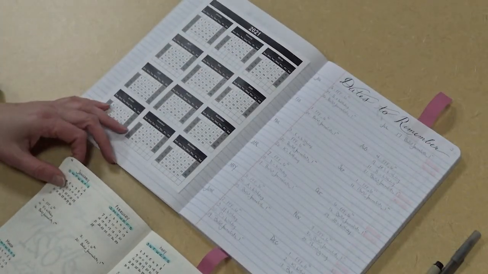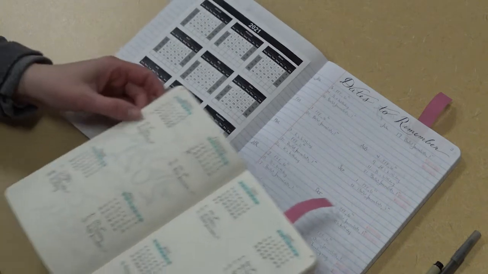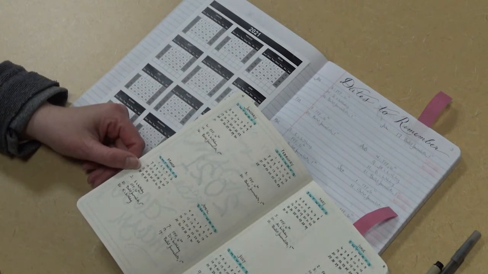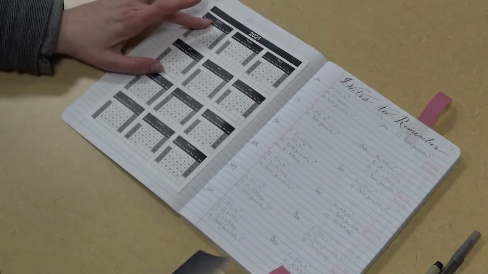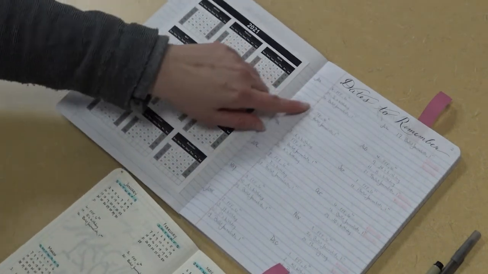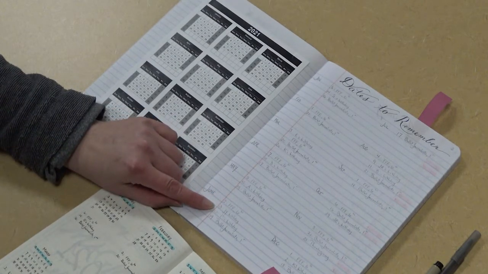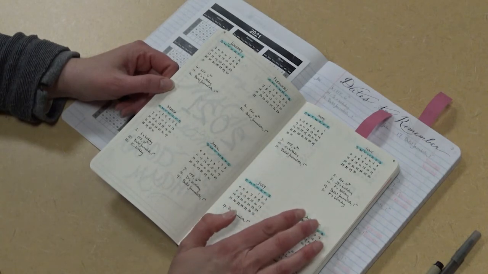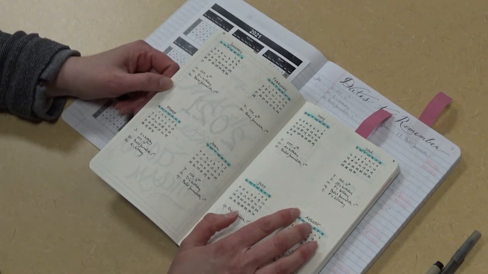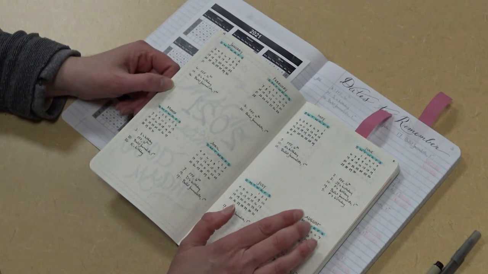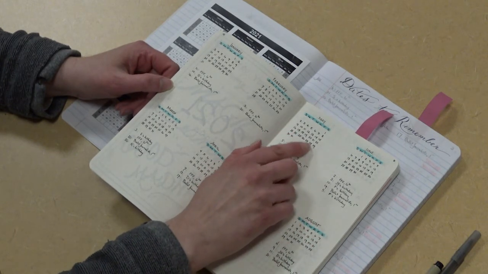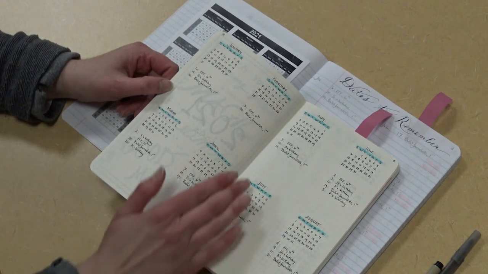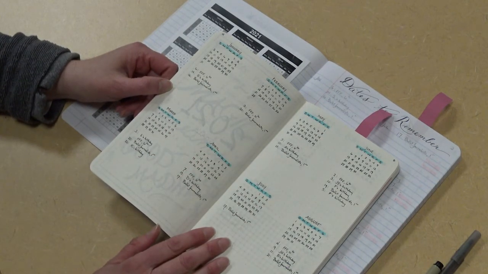How you lay out a future log mainly depends on the size of your journal and how many events you want to list for each month. This is a quick and easy way to do it, where you can then use the opposite page to list out your special dates. But if you're using a journal with dot grid or graph paper, you might find that writing out your own calendars is pretty simple to fit those into each box, even if it is a little bit time consuming. And then you can leave as much space as you need for writing down events.